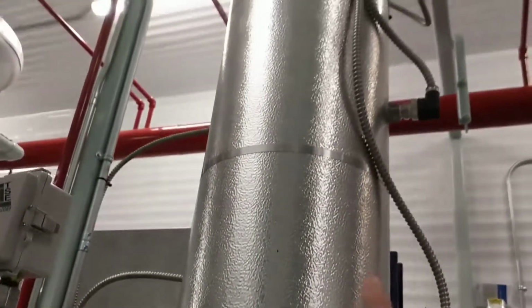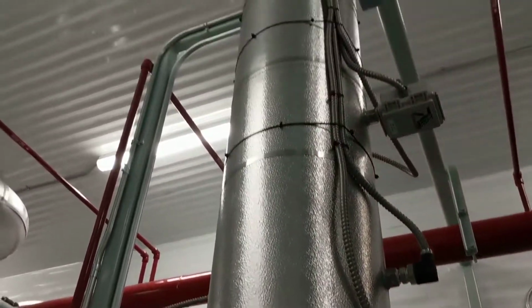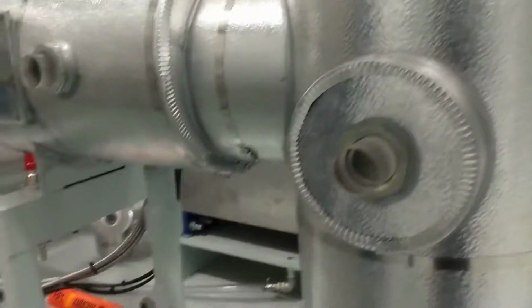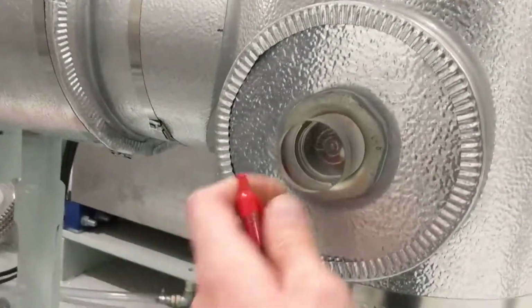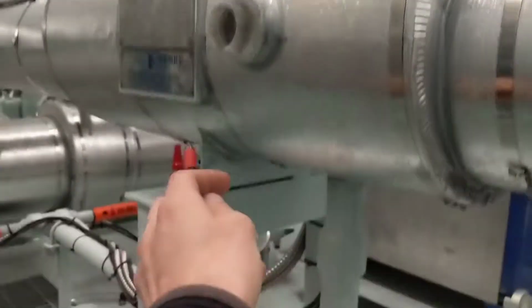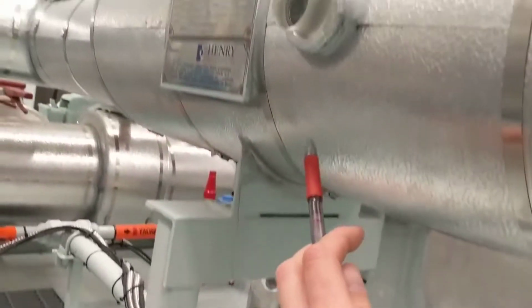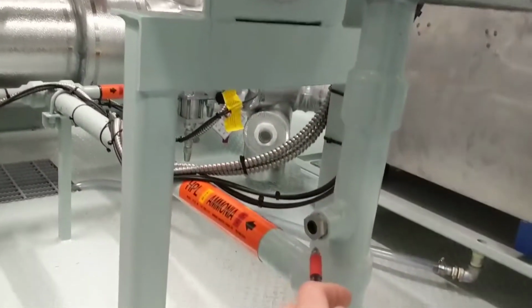The reason there's no ammonia in this sight glass is because this side over here is the suction side going to the compressors. So it'll be normal to see no liquid here, but to see liquid here, and you definitely want to see liquid here. And these are the two that you're checking on your building checks.